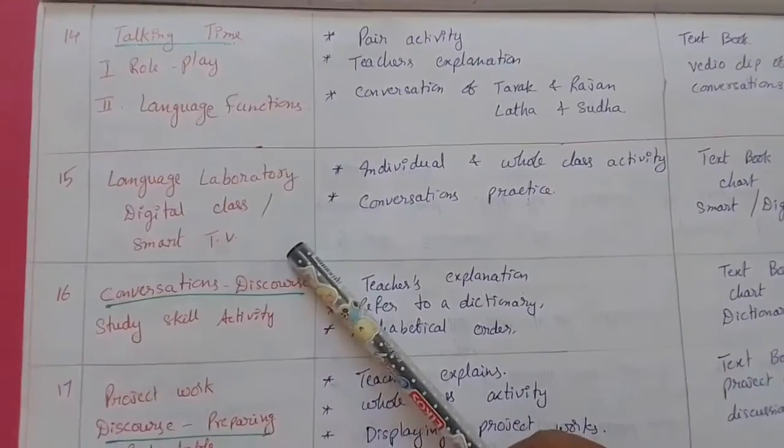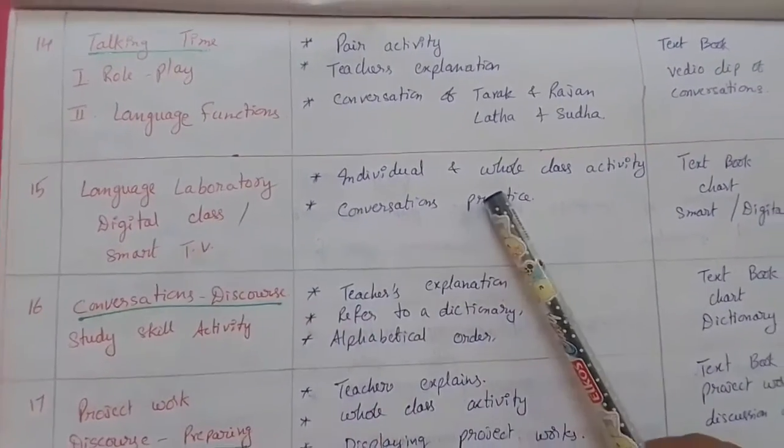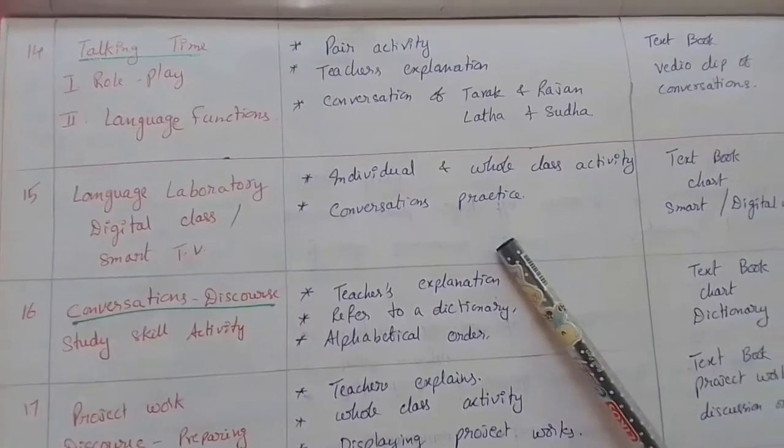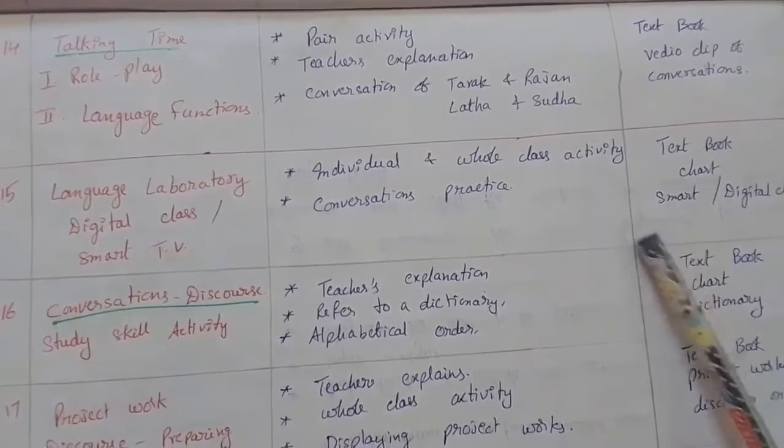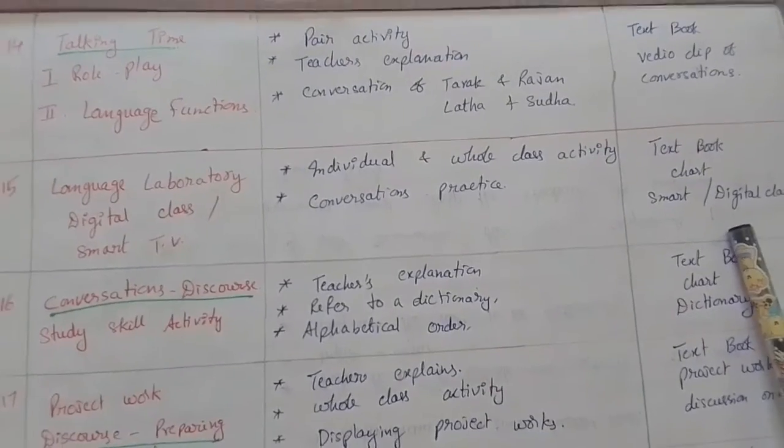A language laboratory, digital class or smart TV. It's an individual and whole class activity. Conversation practice will be there. We use textbook, chart and smart TV or digital class as TLM.